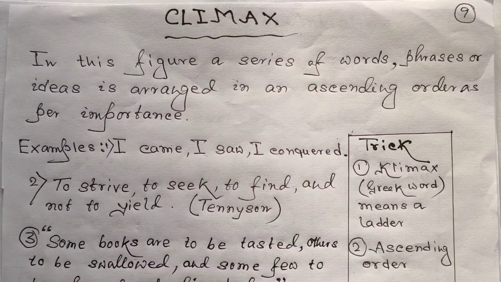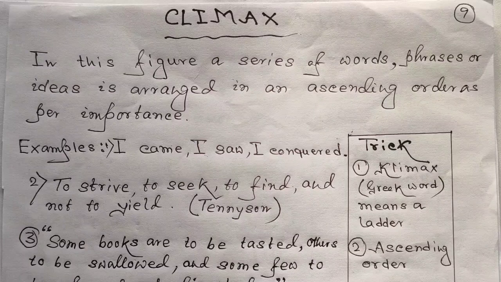Now before I start explaining these two figures of speech, I would just like to tell you a kind of anecdote. Suppose you're watching an interesting movie with your friend sitting next to you and she is disturbing you by talking nonsense. So you tell her, "Stop talking nonsense. Let me watch the movie. The climax is going on right now." Now the question naturally arises what a climax is.